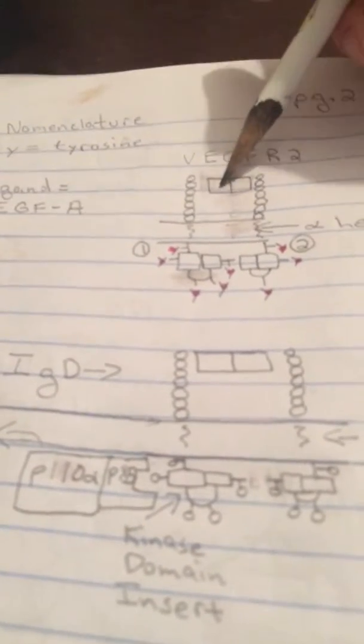And these little Y's right here, once they dimerize, once both of them come together due to the ligand here, which is vascular endothelial growth factor A, which actually is one gene that has 8 different splice variants, but they're all homodimers, meaning they're all the same protein.